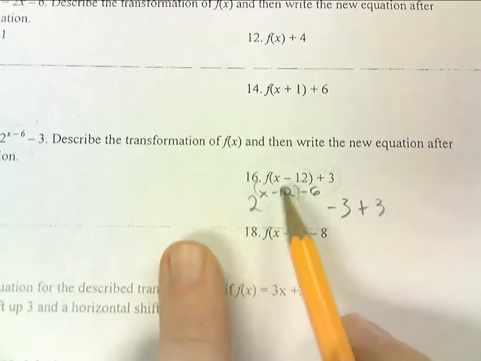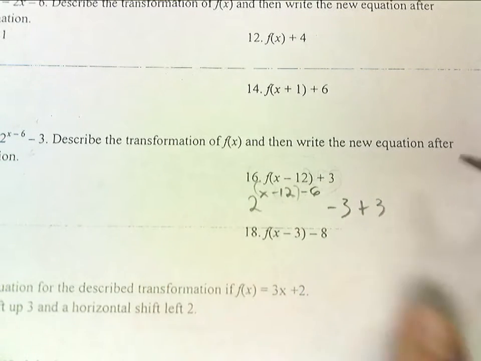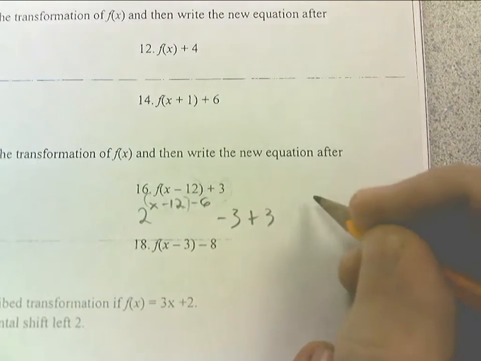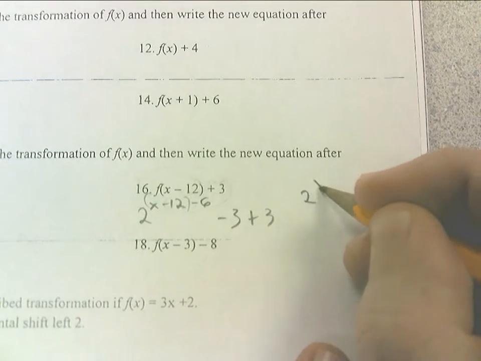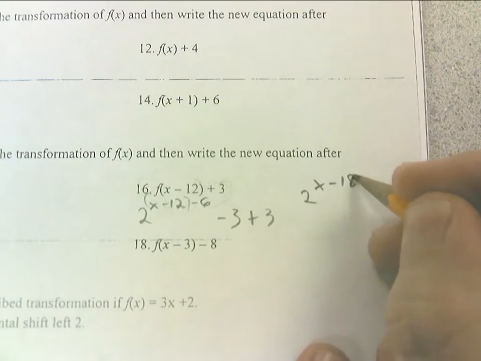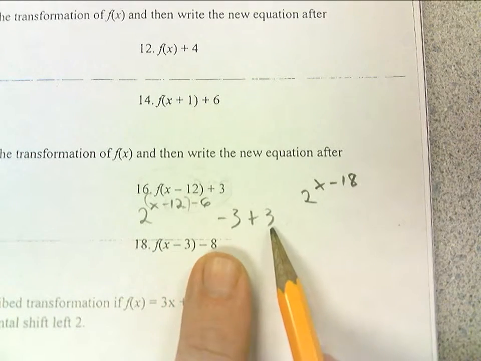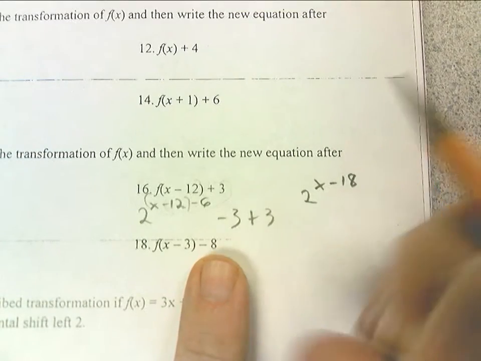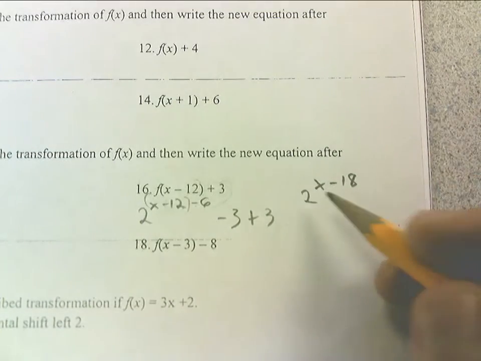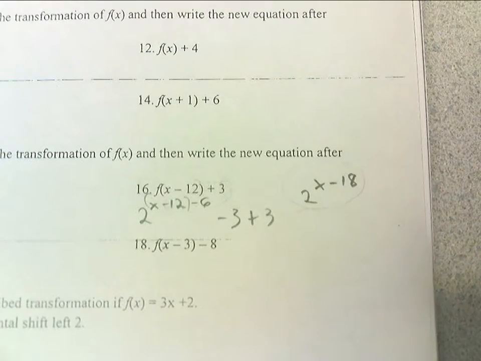If I minus 6 from negative 12, I would get 2 to the x minus 18. And then if I combined negative 3 and 3, I would get 0. So my new equation would be just 2 to the x minus 18.